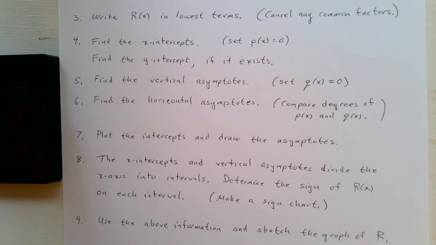And the only time this function will change sign, the only time this graph will either cross the x-axis or change sign, is when the factors change sign, which is when the factors are 0. So one way to do this is to make a sign chart.